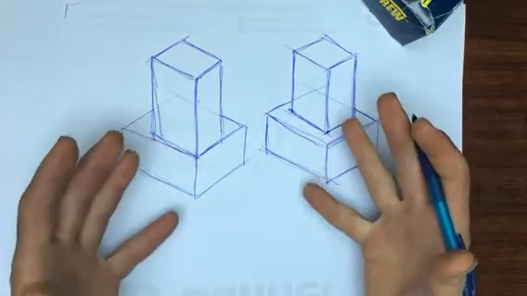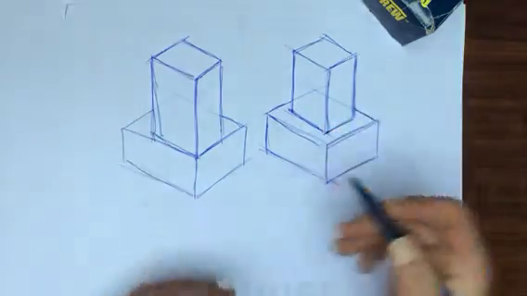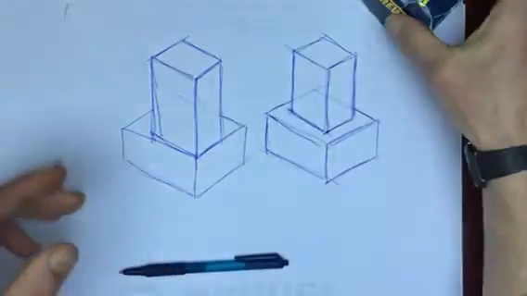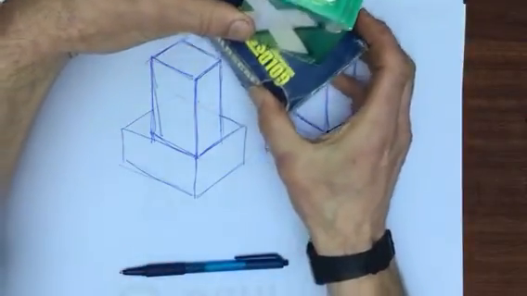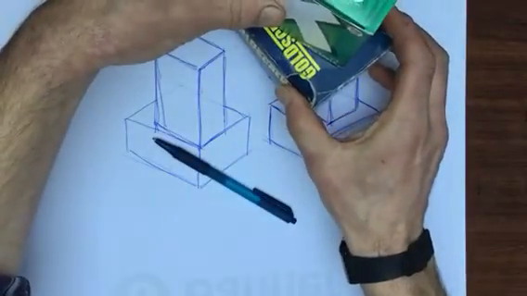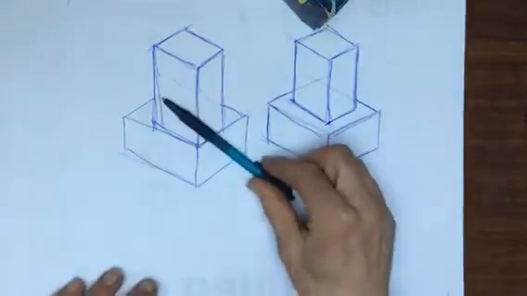This is very basic at this stage, it's only cubes and cuboids. But the positioning is important. Make sure that you're not drawing twisted like this. If these lines are not parallel, you will draw a twisted box. Have a go.